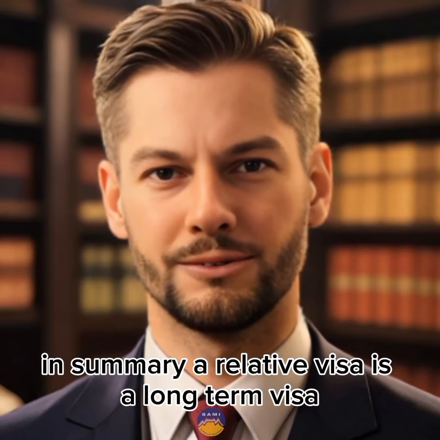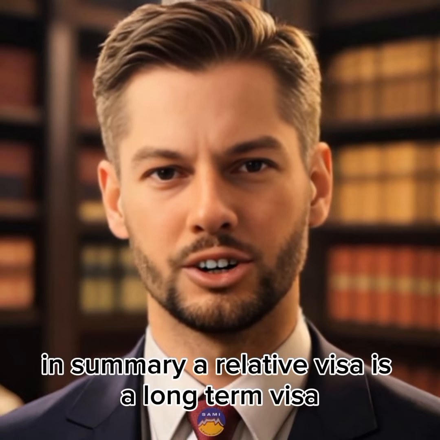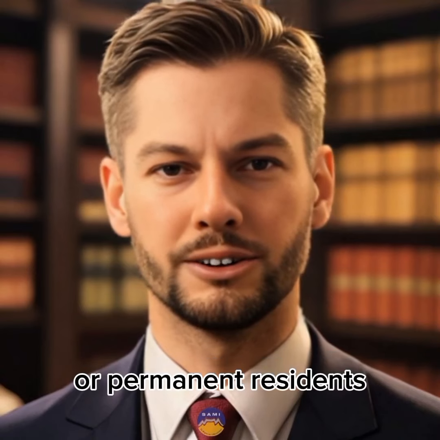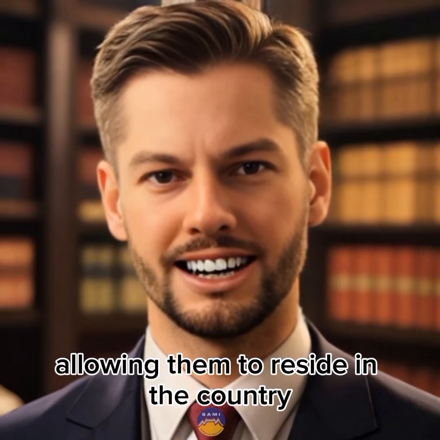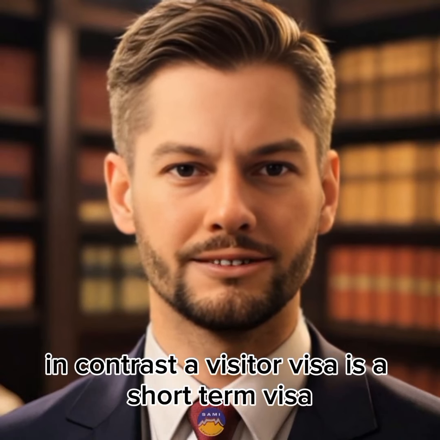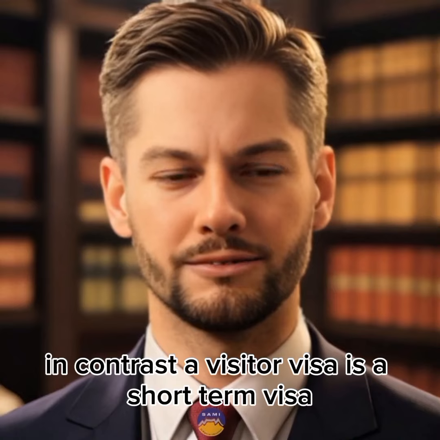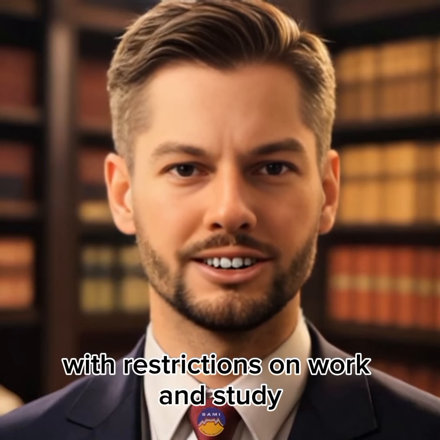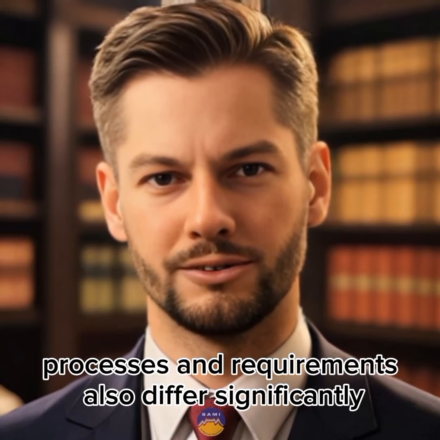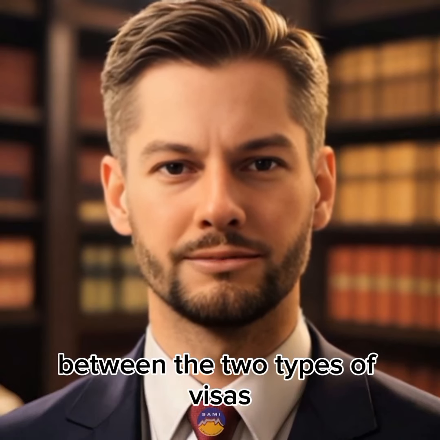Summary. In summary, a relative visa is a long-term visa for family members of South African citizens or permanent residents, allowing them to reside in the country with financial support from their relative. In contrast, a visitor visa is a short-term visa for temporary visits, with restrictions on work and study. The application processes and requirements also differ significantly between the two types of visas.